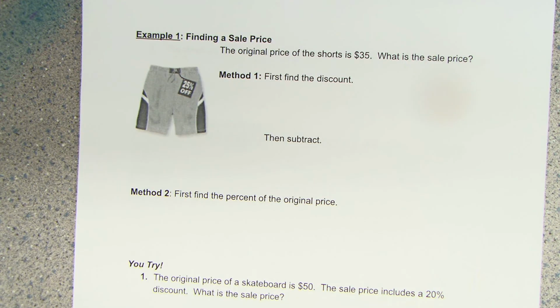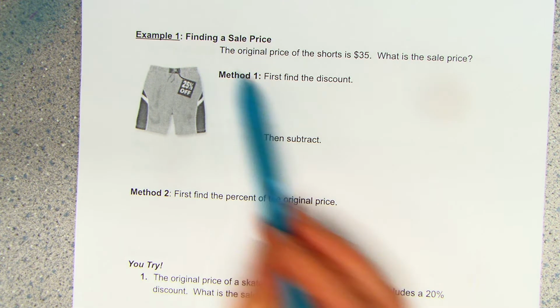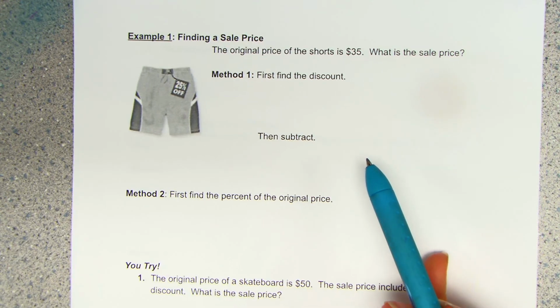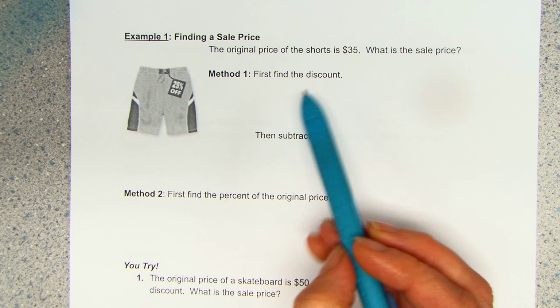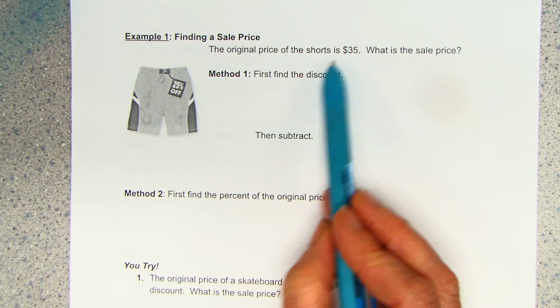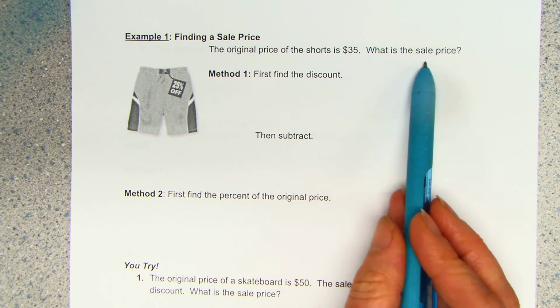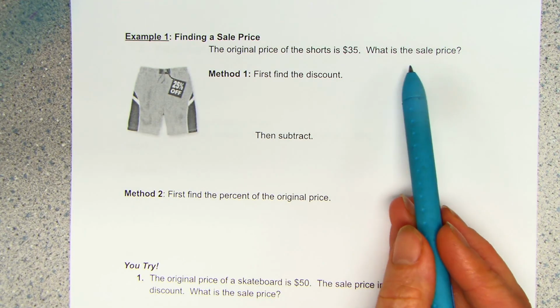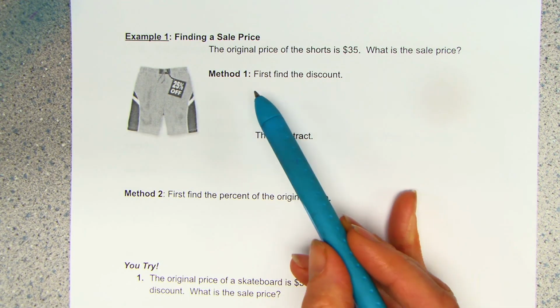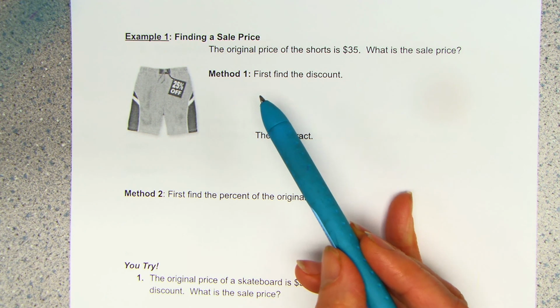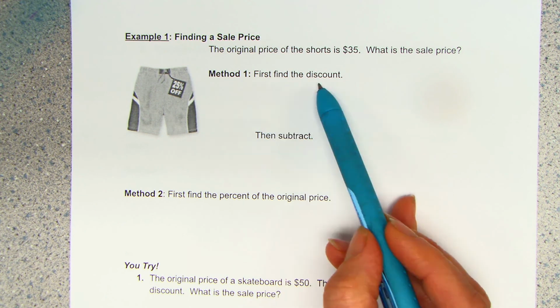All right. So we have, I think, 3 examples. The first example is when you are trying to find a sale price. So we've got the original price of these shorts is $35, and we want to know what the sale price is. So we have 2 strategies. The first strategy is to find the discount.